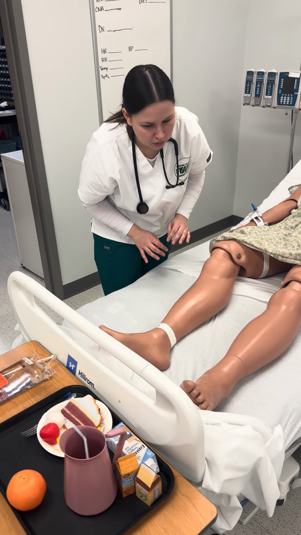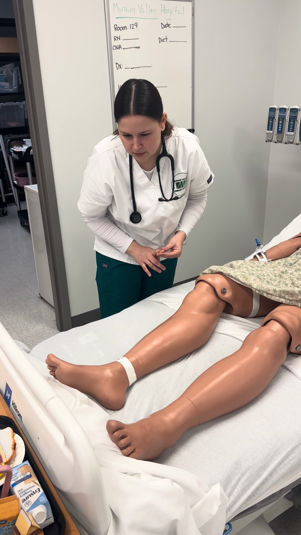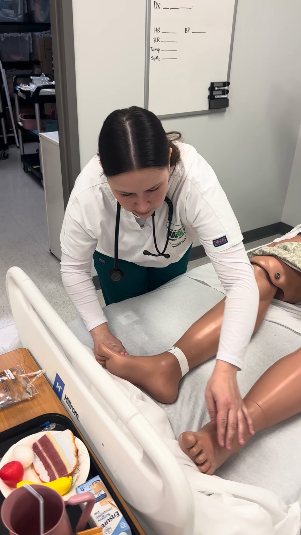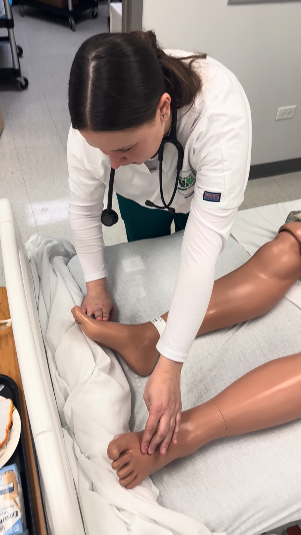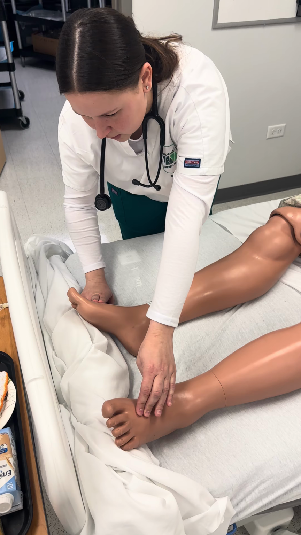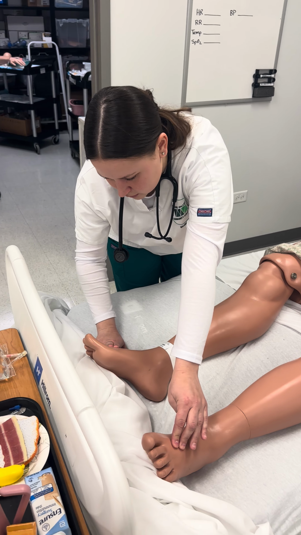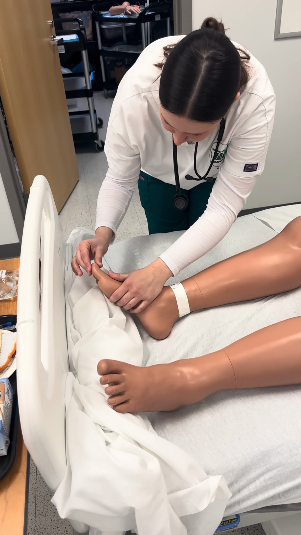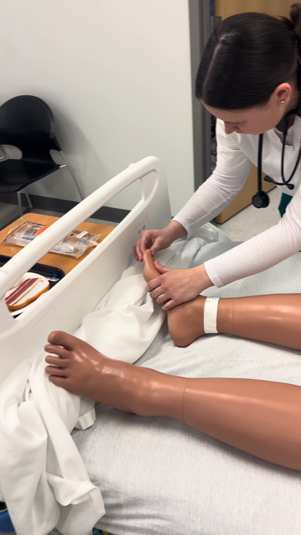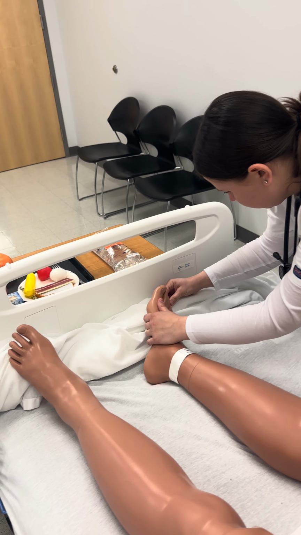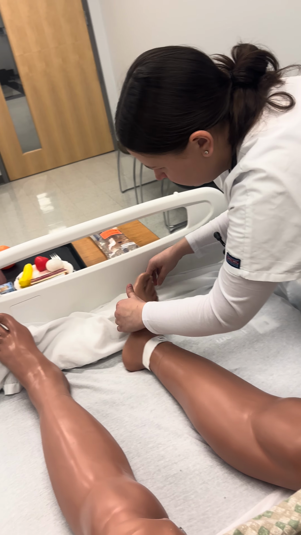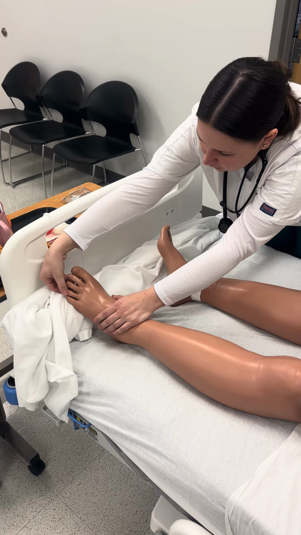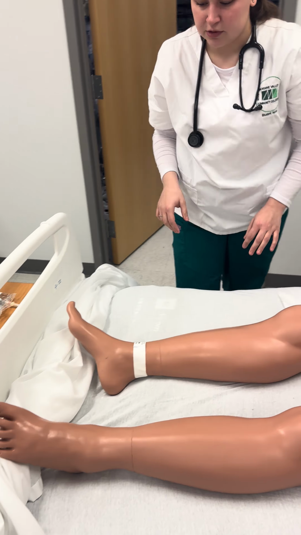And then I'm going to check your dorsalis pedis pulse as well. And rate, rhythm, and force, 80 beats per minute, no arrhythmias, +2. All right, I'm going to check your capillary refill on your toes as well. So I'm going to check all 10 toes as well. All right, and your capillary refill looks like it's less than 2 seconds, which is great.